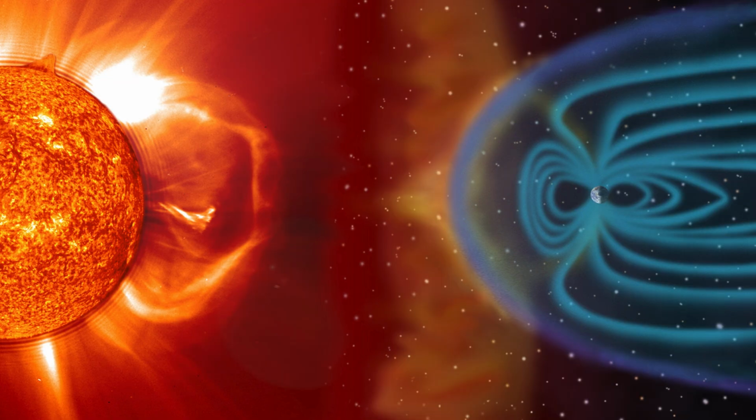The Sun's magnetic field creates spectacular eruptions known as coronal mass ejections. They can affect Earth's atmosphere and even disturb satellite communications.